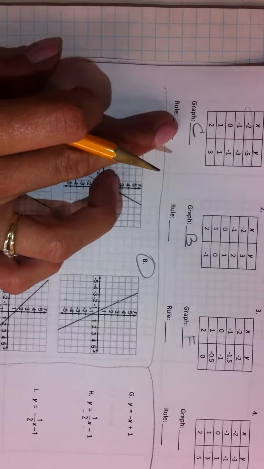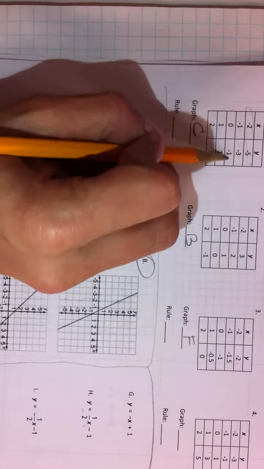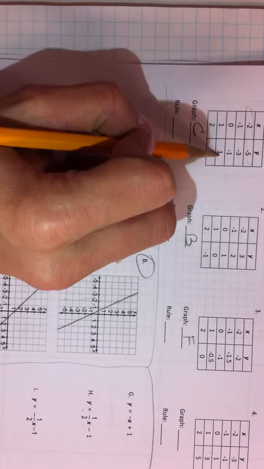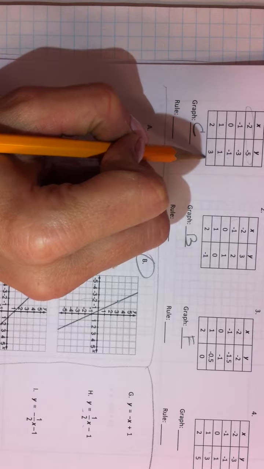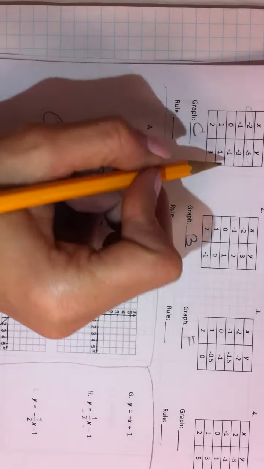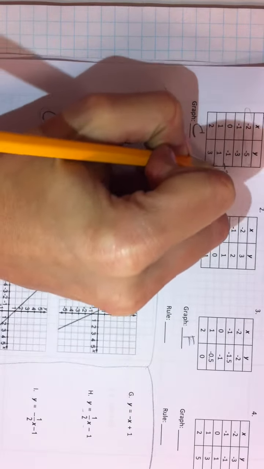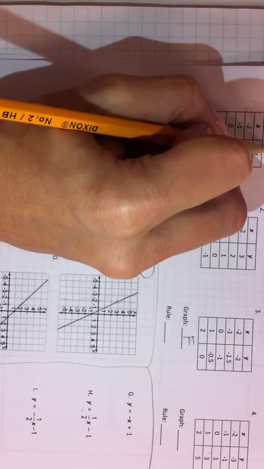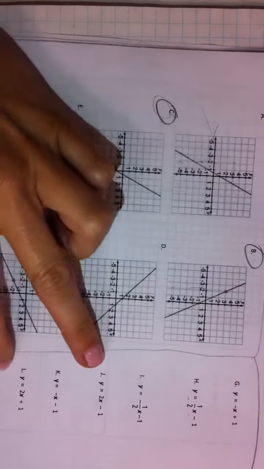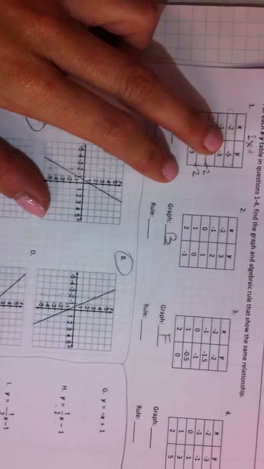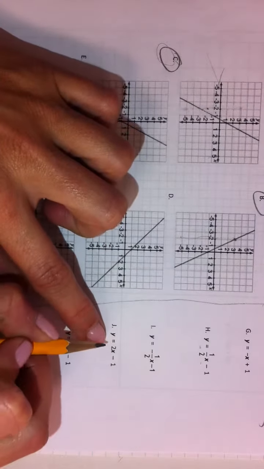Now the rule, we've got to get from 0 to -1, 1 to 1, 2 to 3. So let's think about it. We're going up by 2 every time. So we know that it's going to be 2 times x and then plus or minus something. So we know it's going to be either J or L. Well, let's try it. If I put in a -2, I should get out a -5.